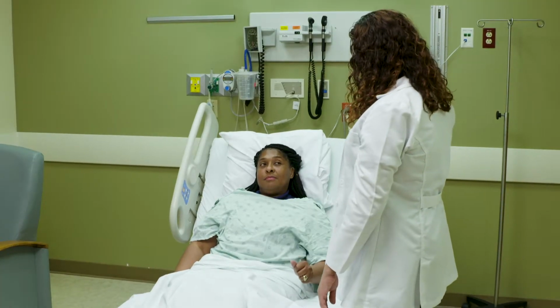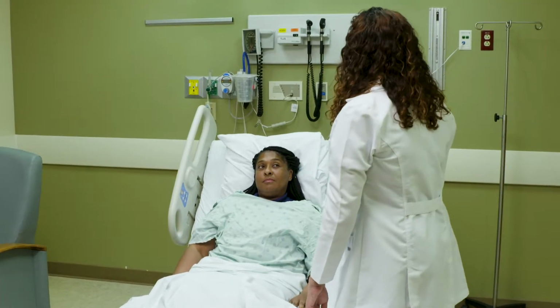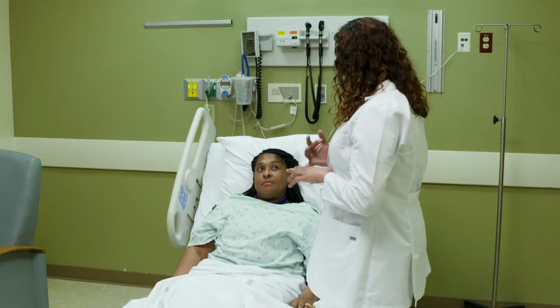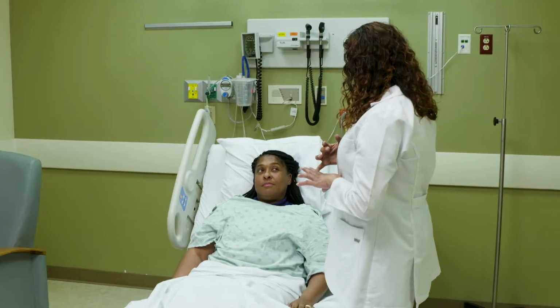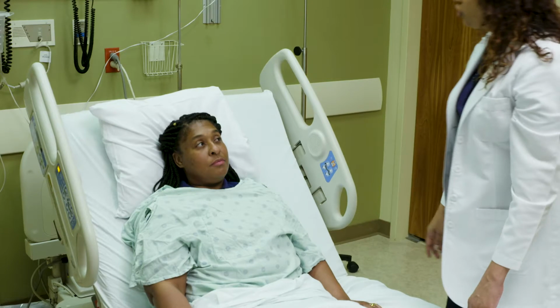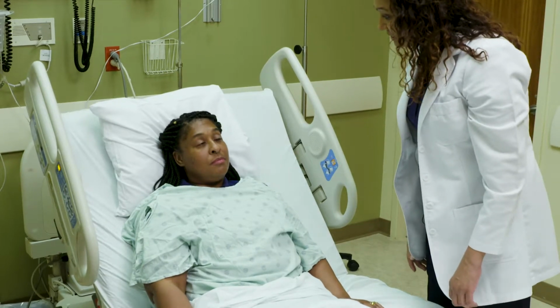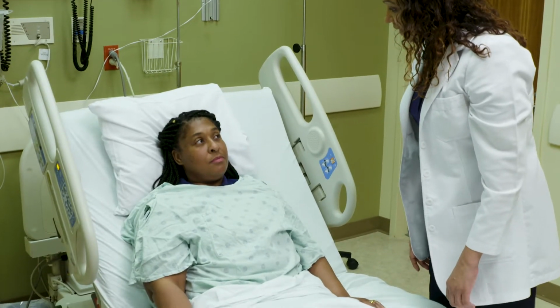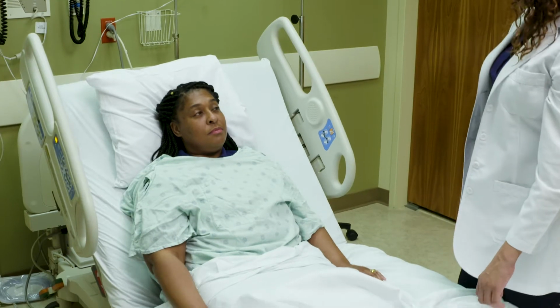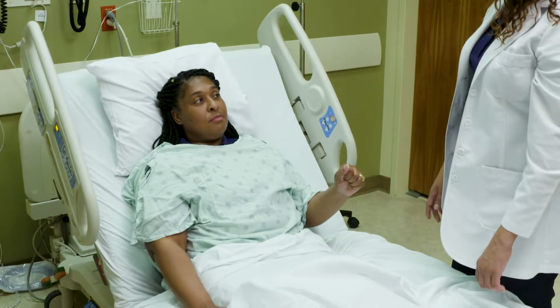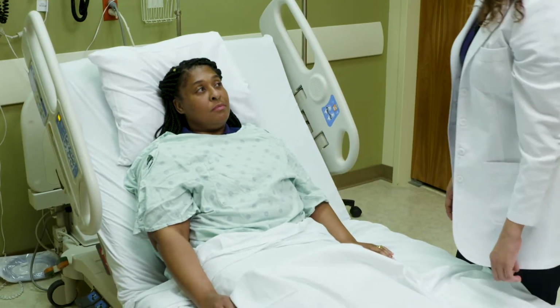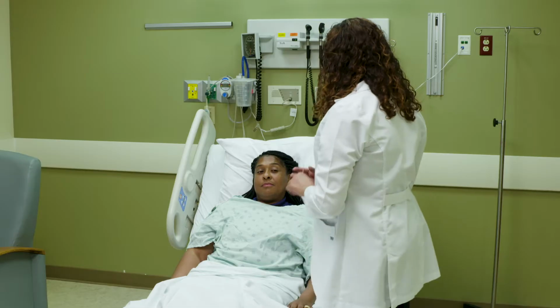The clinician then performs the aphasia portion of the exam, which is the inability to comprehend and form speech. She asks the patient to follow 2 commands. The first, to close both eyes tightly, and the second, to make a tight fist. In this case, the patient was able to perform both commands.